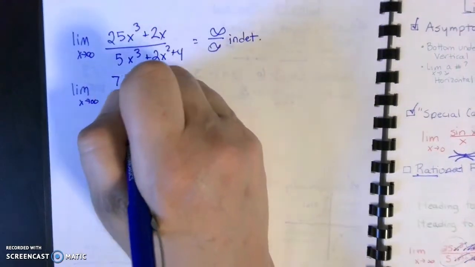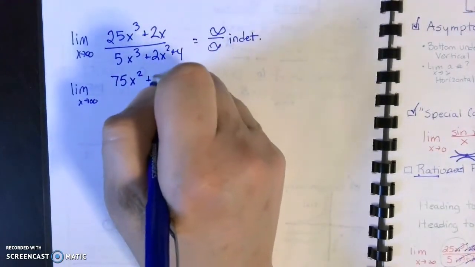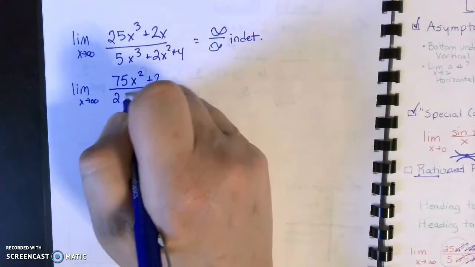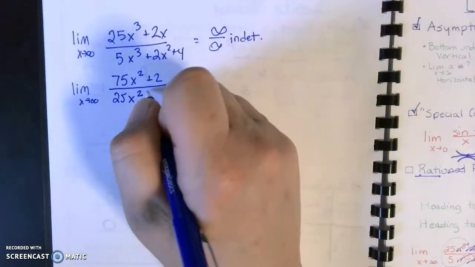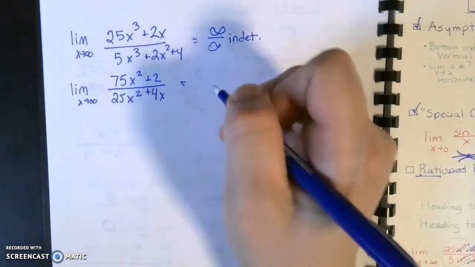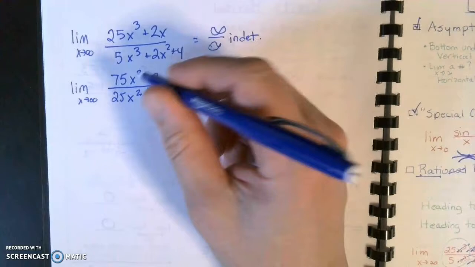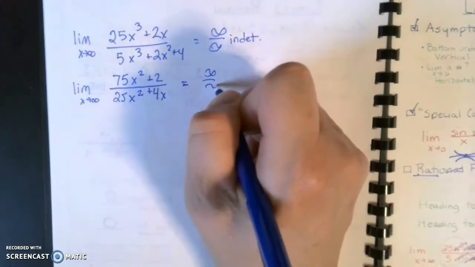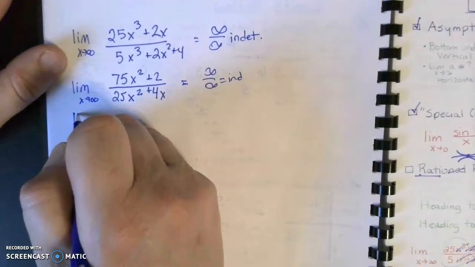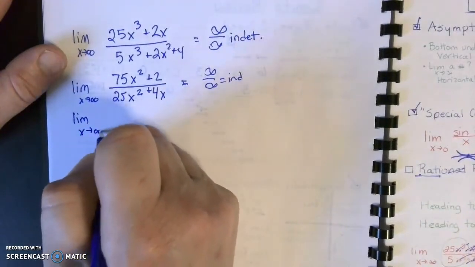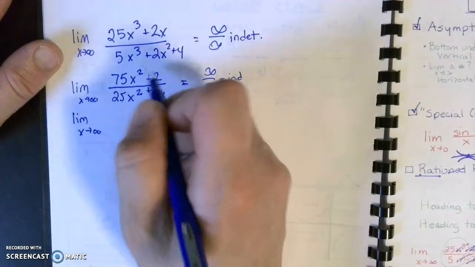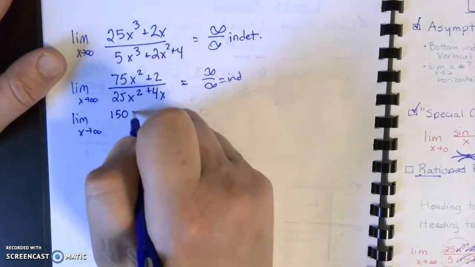So this would be 75x squared plus 2 over 3 times 5 is 15x squared plus 4x. Let's put in infinity. Again, I get infinity over infinity. It's still indeterminate, which means I'm going to apply L'Hopital a third time. So this time I get 150x, since the derivative of 75x squared is 150x.